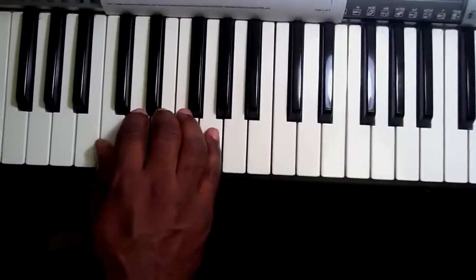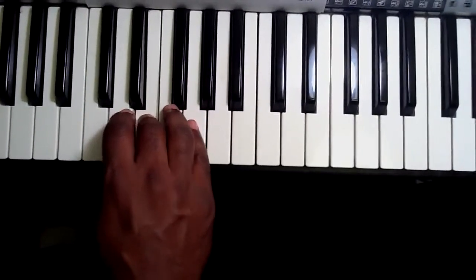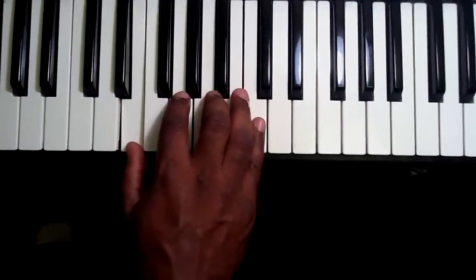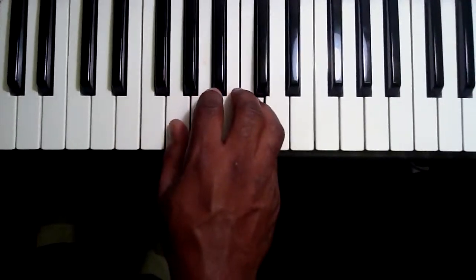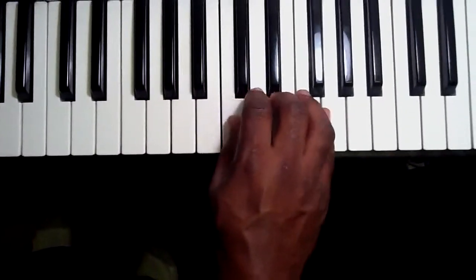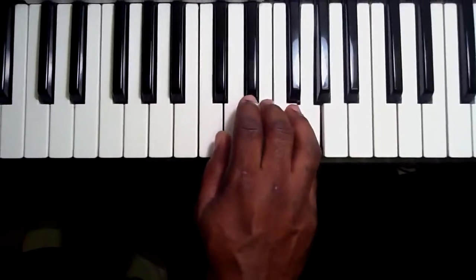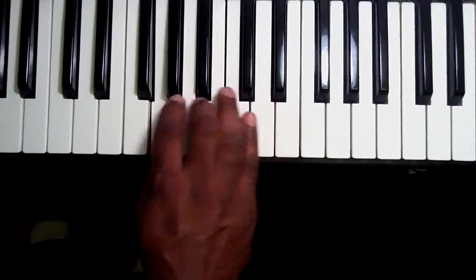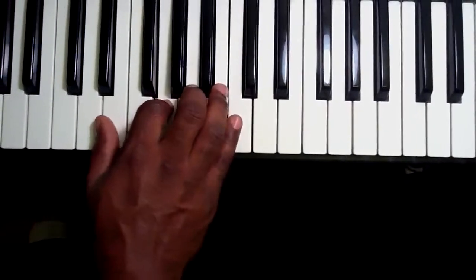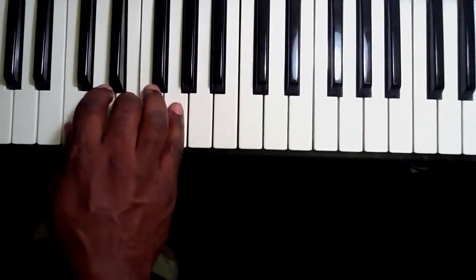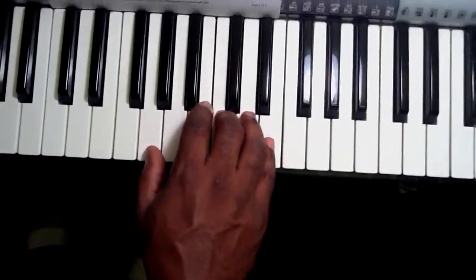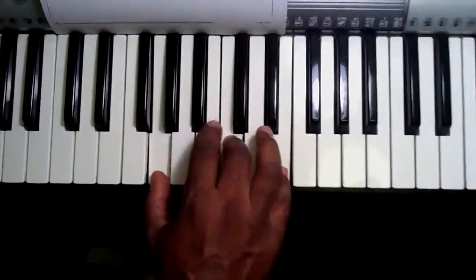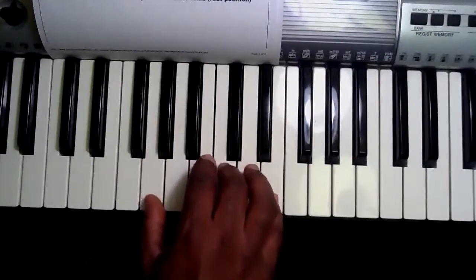Okay, root position, first inversion, second inversion, and back to root position, second inversion, first inversion, root position. And the inversion that falls in the UPR is the second inversion.